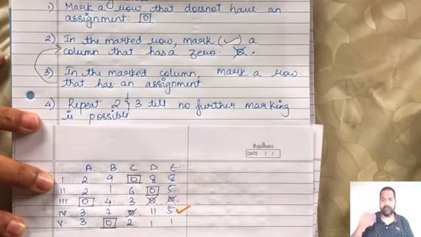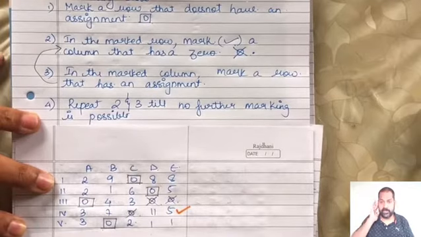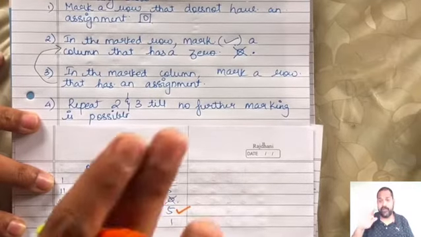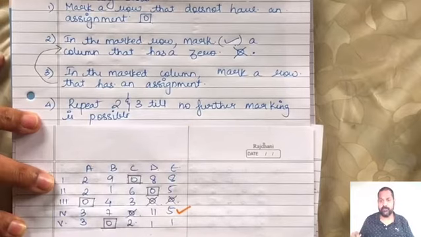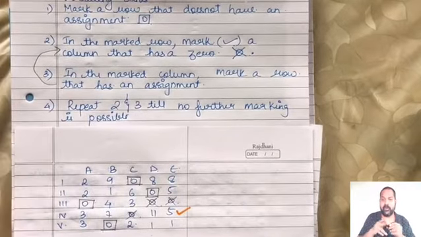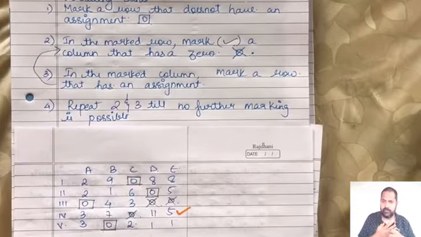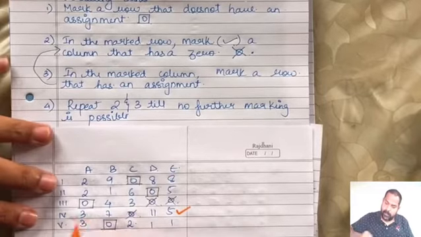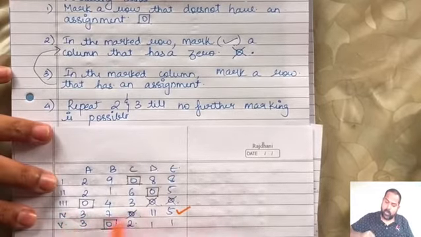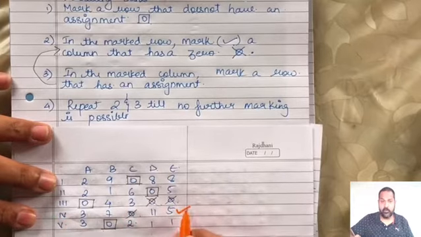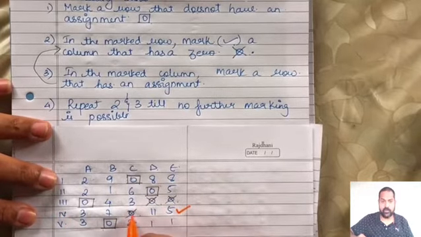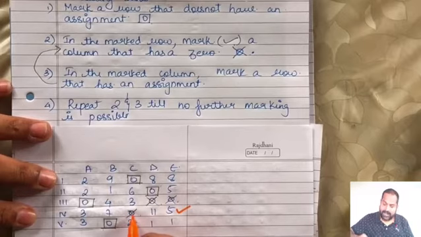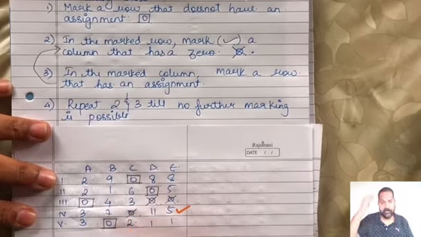See, obviously, when I was doing row and column reduction, I made sure every row and every column has at least one 0. Now that 0 got cancelled out. So it might not have an assignment, but it will definitely have a 0. So, in the marked row, mark a column that has a 0. Where is the 0? Well, this is the 0. Mark that column then. Fine.